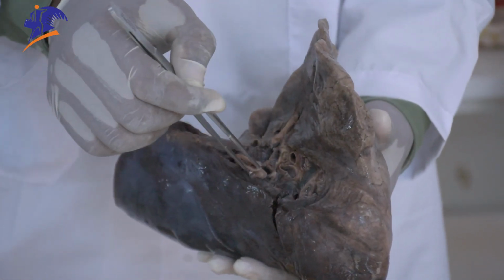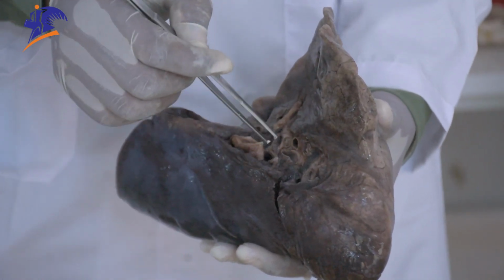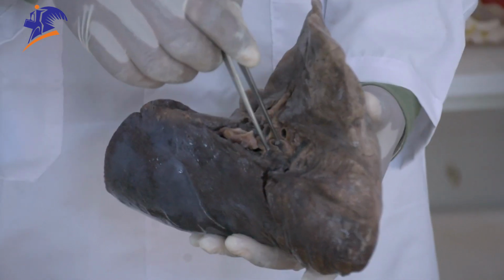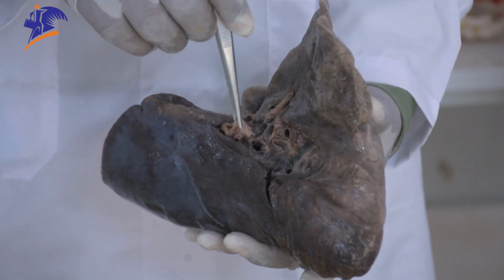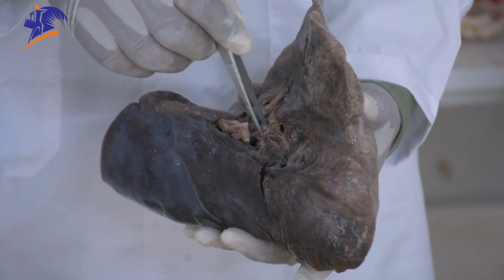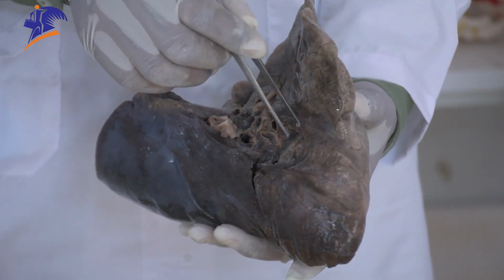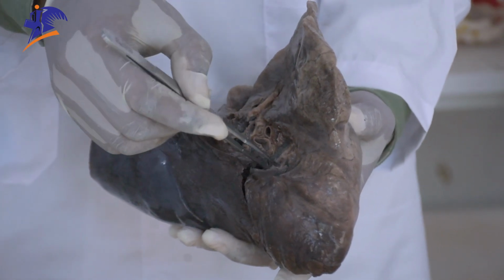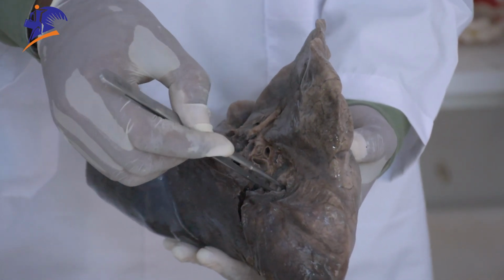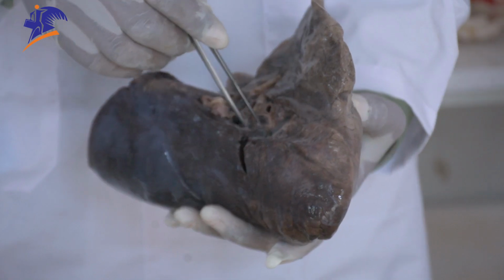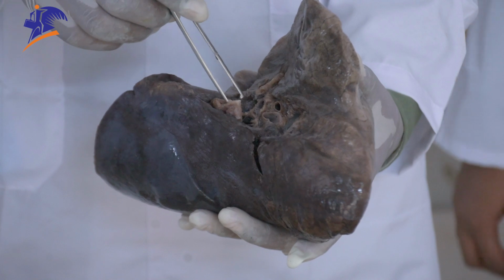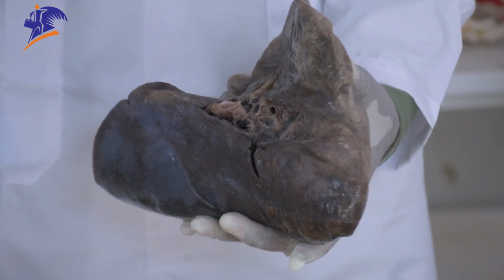Again, the hilum of the lung is the area where structures enter and exit. The roots of the lung are the structures that enter the hilum. So the veins, bronchus, and arteries are the roots of the lung, but the area where structures enter and exit is called the hilum of the lung. Again, this is the right bronchus. Below the bronchus, we will find the pulmonary trunk or pulmonary artery. Inferiorly and anteriorly, we will find the pulmonary vein.